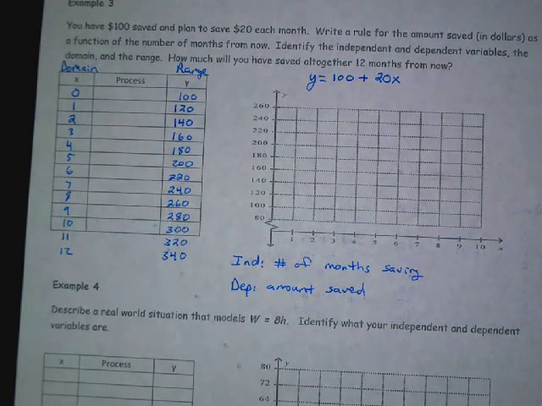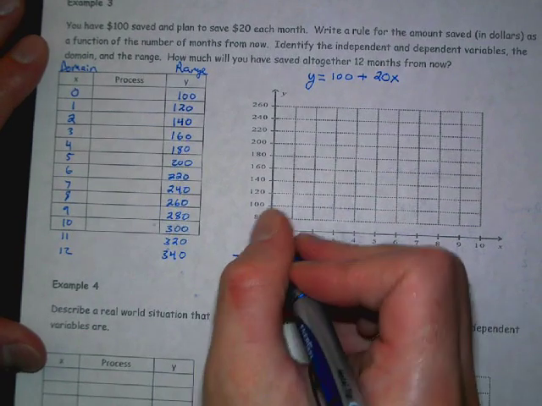Anytime you're dealing with money problems, whether it's saving or spending, the dependent is always going to be the total saved or your total cost. It's the total amount of money. That's always going to be your dependent. It's going to depend on some other factor.